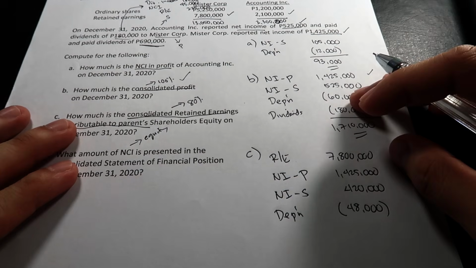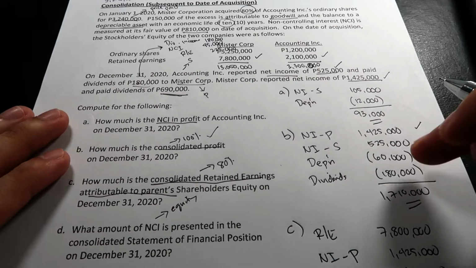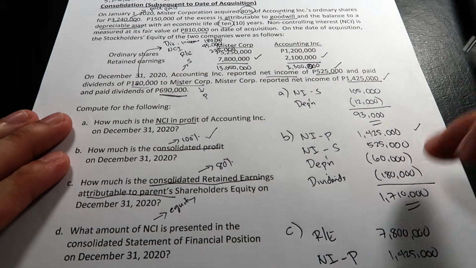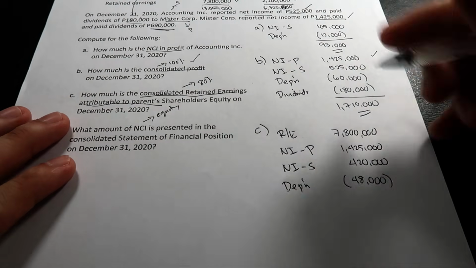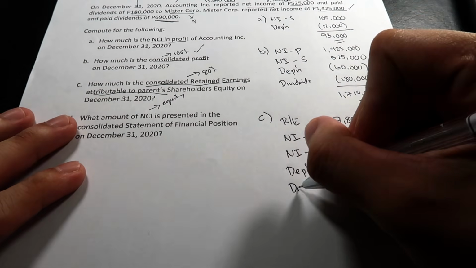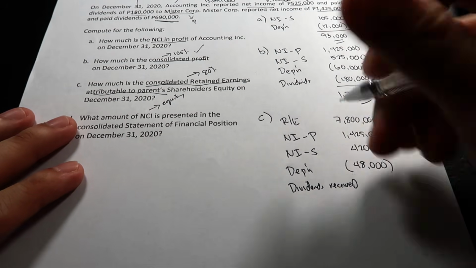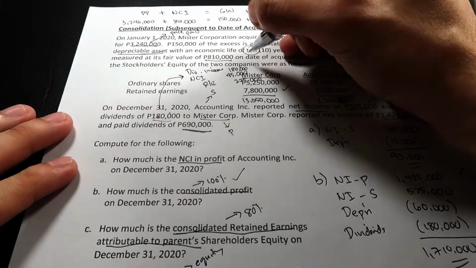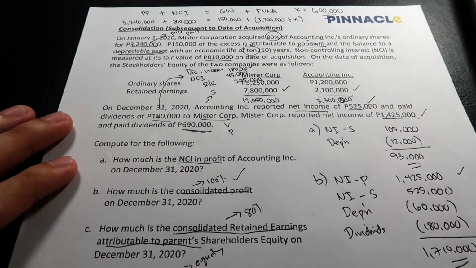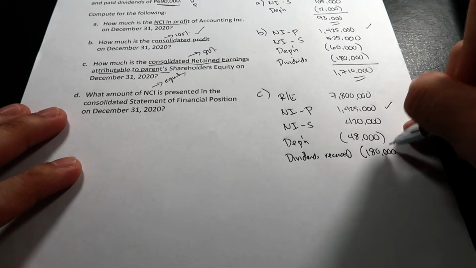48,000. Okay. What else? How about yung kinompute natin na dividends here? 180,000. Yes. Because again, yung 1,425,000 na yan, overstated siya. That's why dividends received by the parent na 180,000 based on our entry, we need to debit that. So it means kailangan i-decrease natin yung income by 180,000.